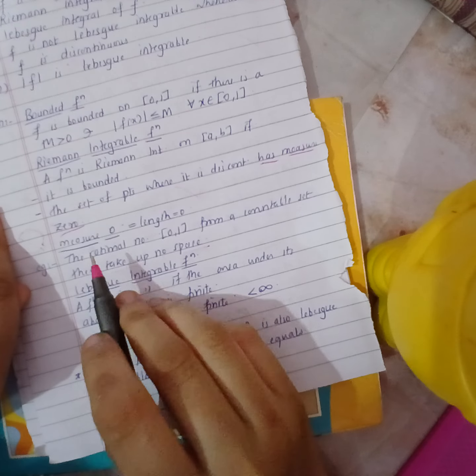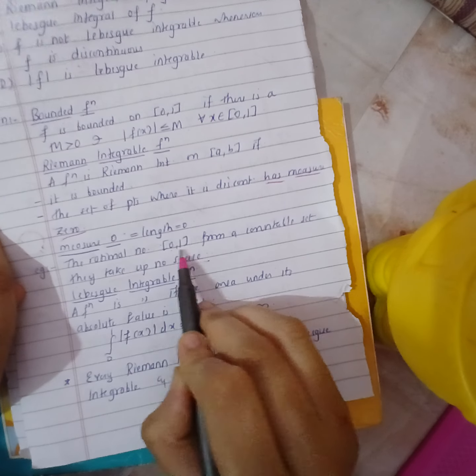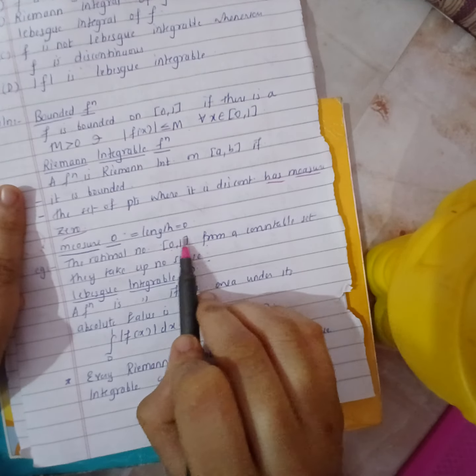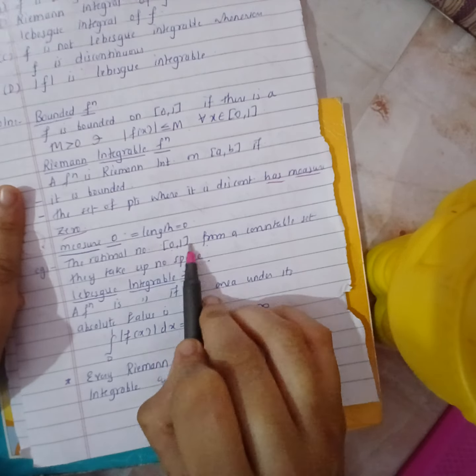For example, consider rational numbers from 0 to 1. Now if we take the rational numbers from 0 to 1, there are infinitely many, from a countable set.